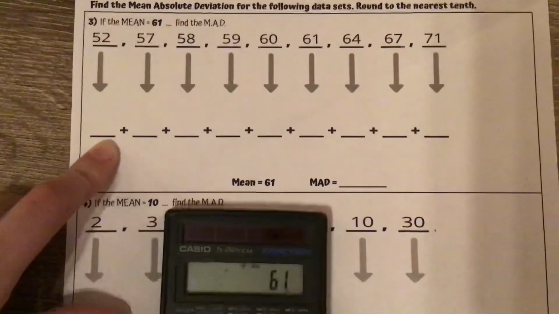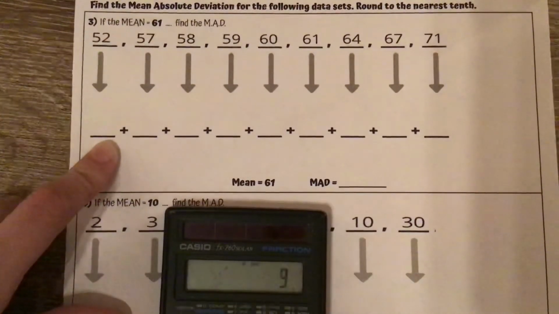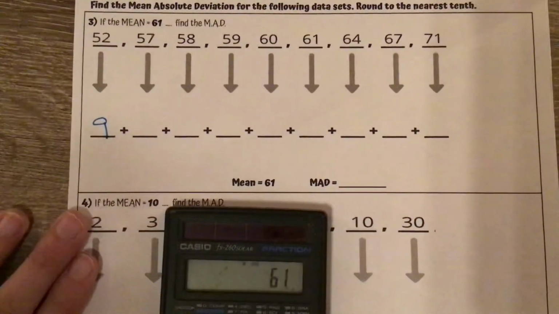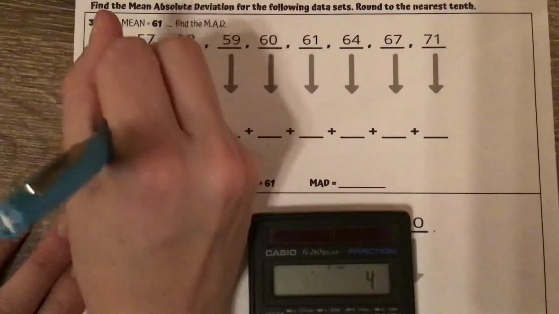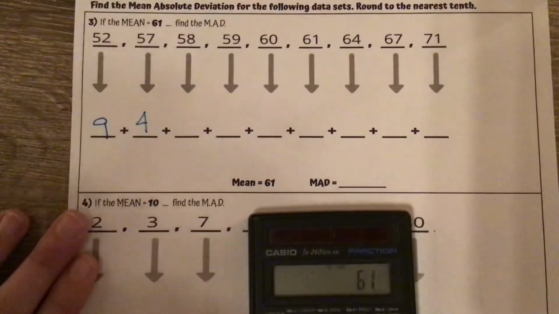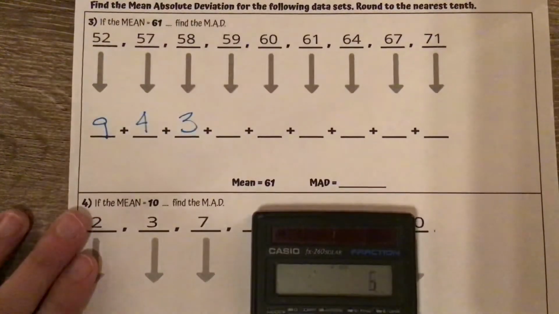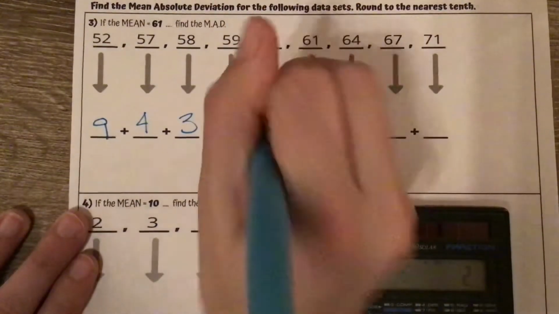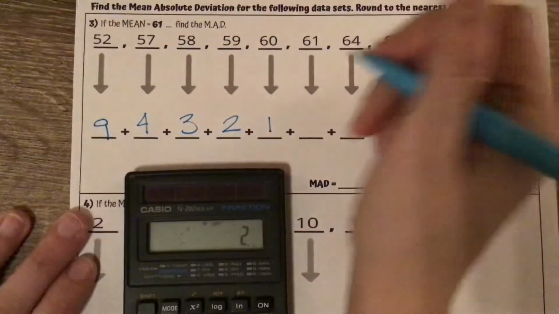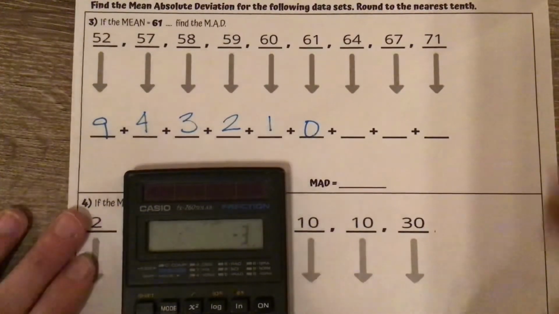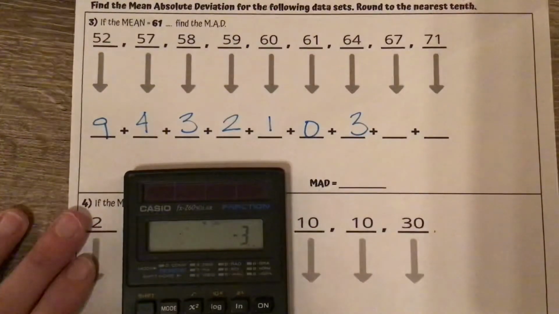So 61 minus 52 is 9. 61 minus 57 is 4. 61 minus 58 is 3. 61 minus 59 is 2. 61 minus 60 is 1. 61 minus itself is 0. 61 minus 64 is 3, because we ignore the negative.